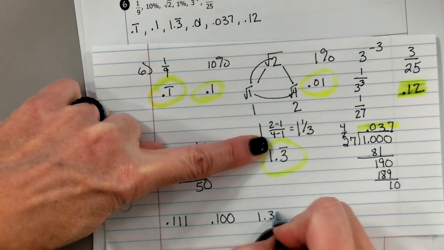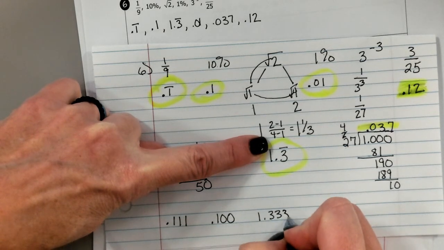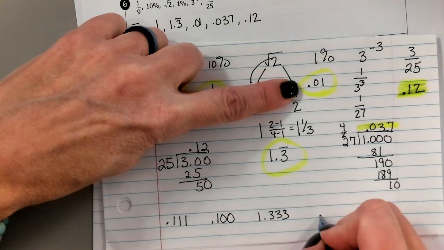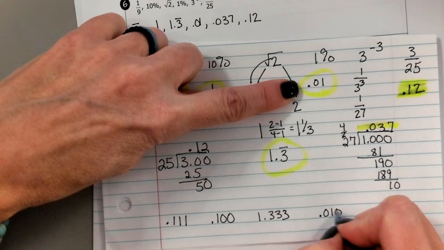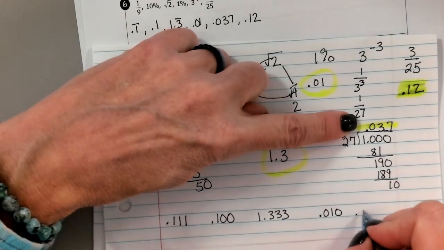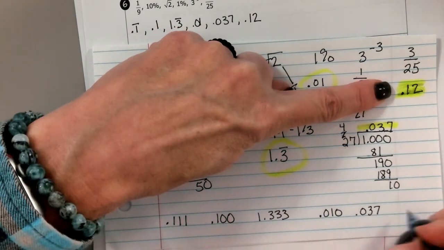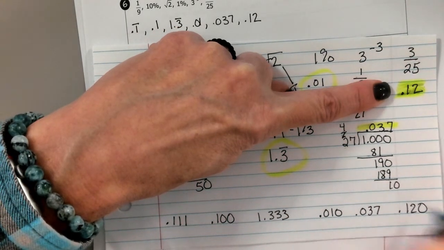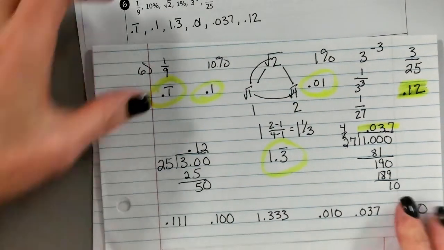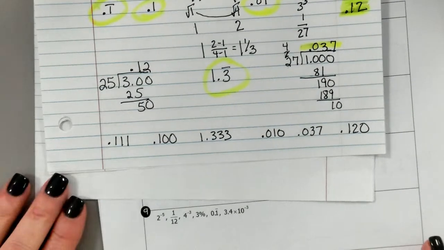This will be 3s because the 3 is repeating. I just need a 0 for that one, and then I need a 0 on this one. This is a little easier to look at.